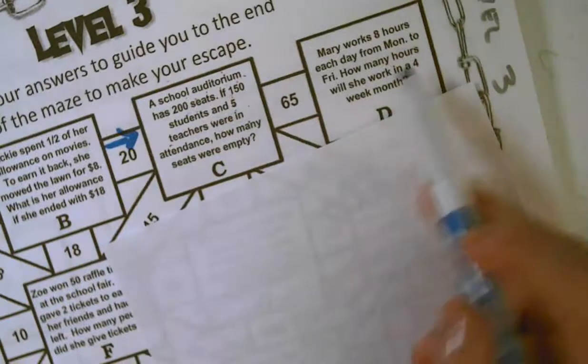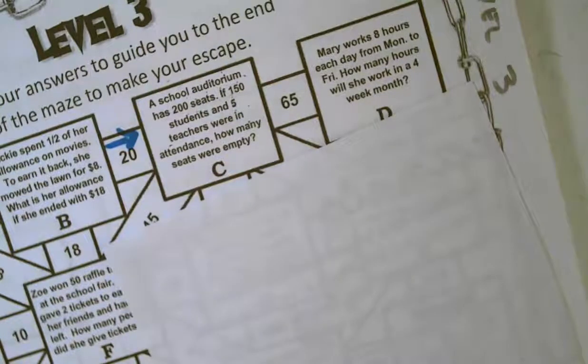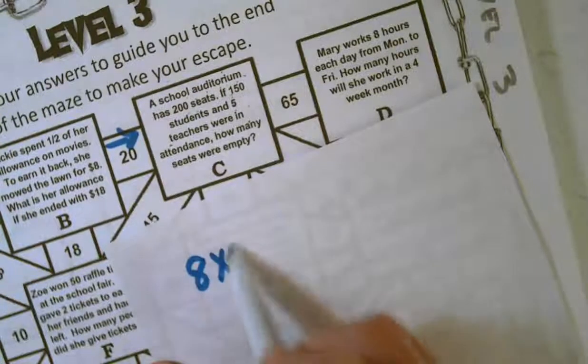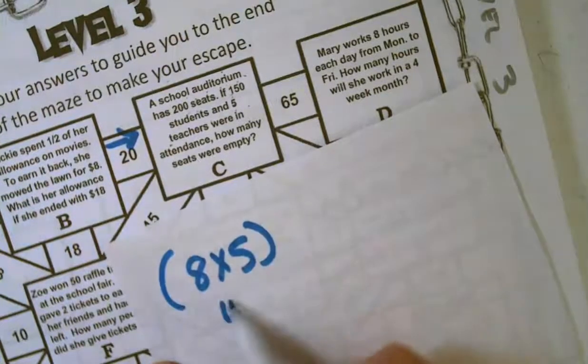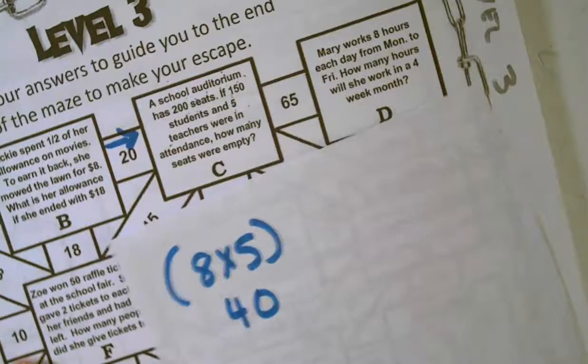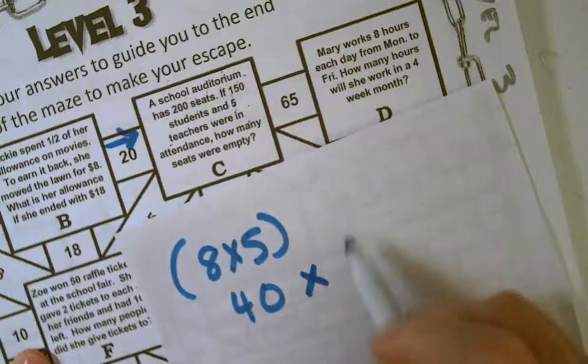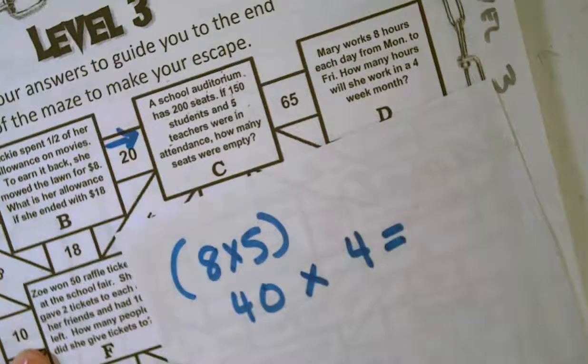Mary works 8 hours each day from Monday to Friday. How many hours will she work in a 4-week month? I know in 1 week, that's 5 days, and she works 8 hours a day. So that's going to be 8 times 5. So in 1 week, Mary is going to work 40 hours. In 4 weeks, I'm going to have to multiply that times 4 to get the total number she's going to work in a month.